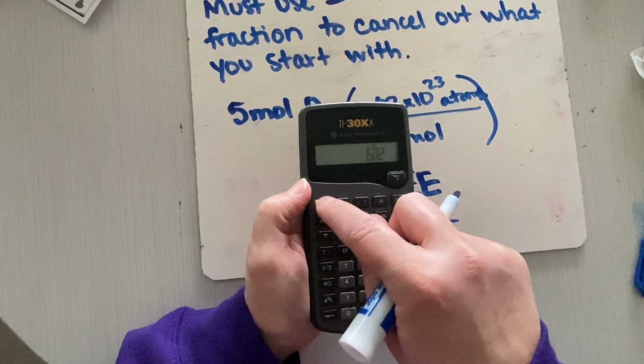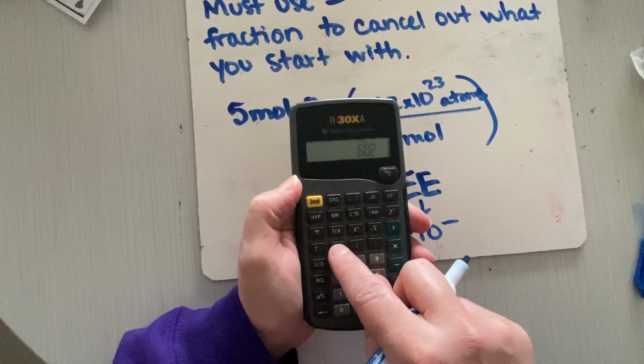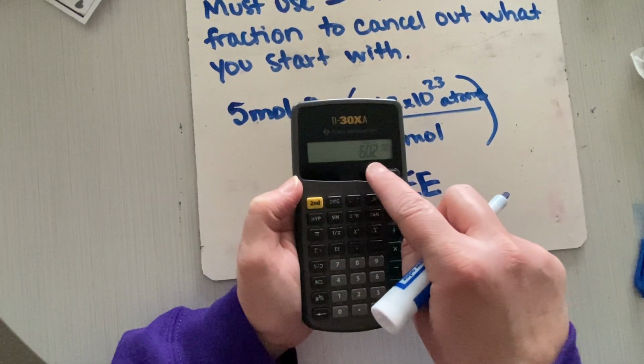Some of them you're going to have to hit second and then whichever button it is. You'll have to see that. If you need help with that, let me know. But I'm going to hit EE, so I've got the 6.02.